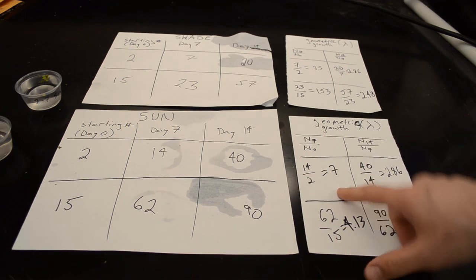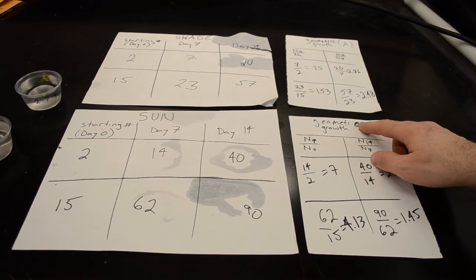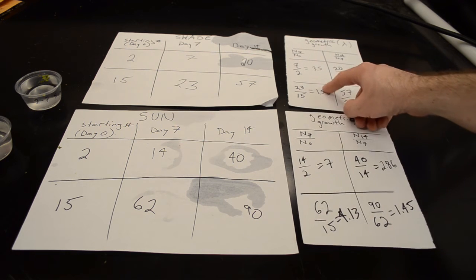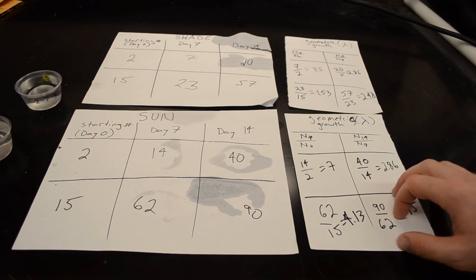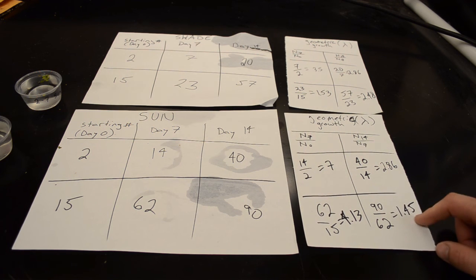So you can already see some things that are pretty intuitive here, that the population growth rate is potentially faster in the sun, right? The geometric growth rate. These numbers are bigger in the sun than they are in the shade. But you can also see that they're potentially starting to slow down already as they get into phase 3 of growth.